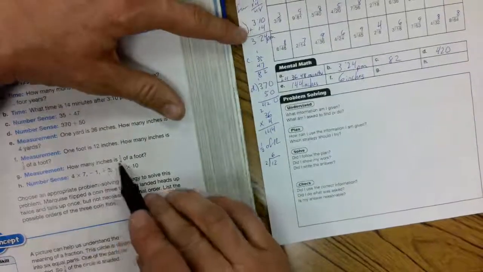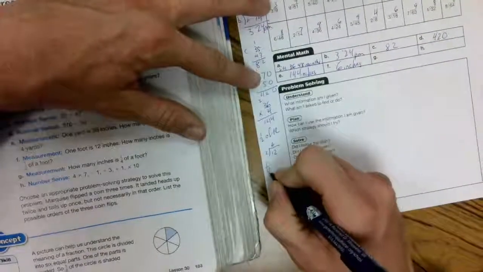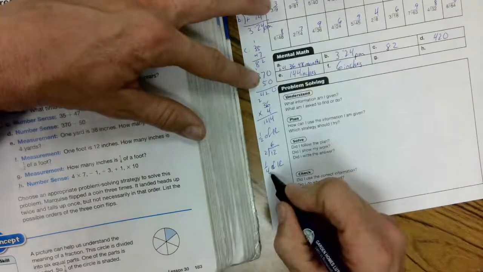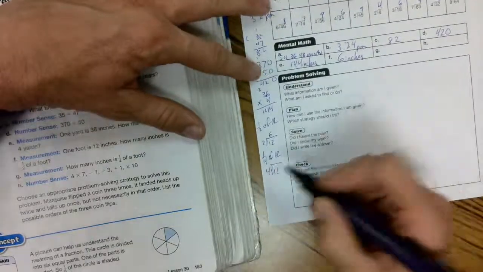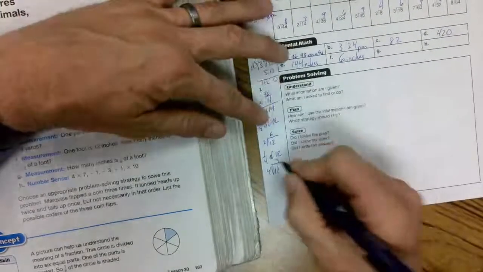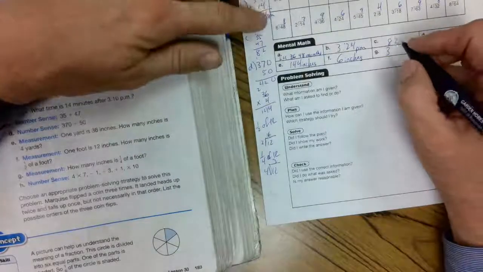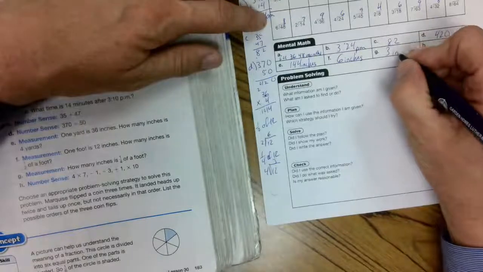G. How many inches are in a fourth of a foot? 1/4 of 12. Divide by the bottom number. Multiply by the top. Now I always say multiply by the top, but it's a 1, so you don't really need to multiply. Any number times 1 is itself, but in the future we will have to, so we keep practicing it. And our answer is 3 inches.